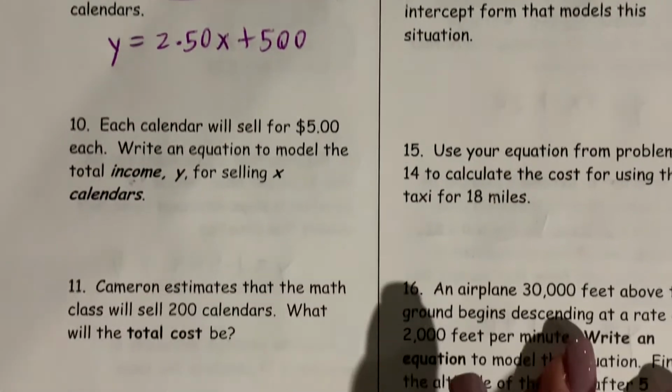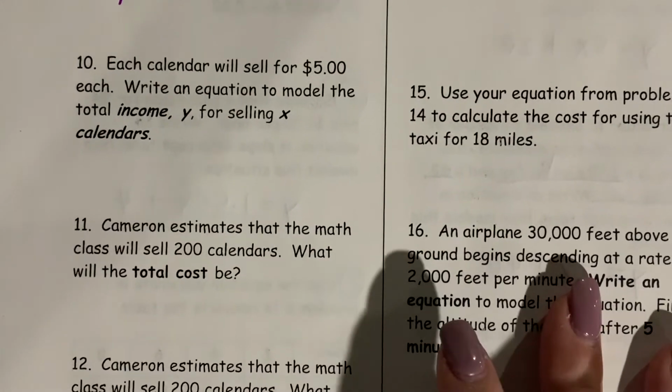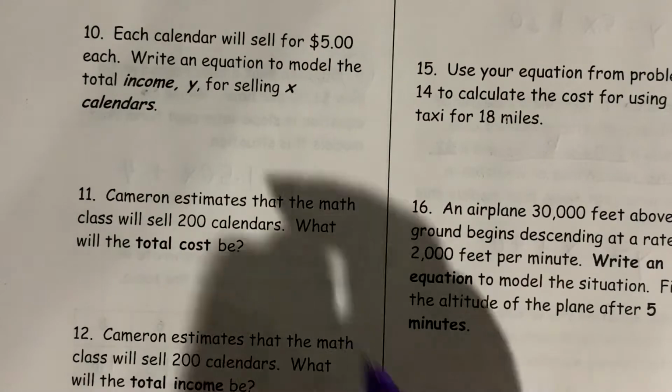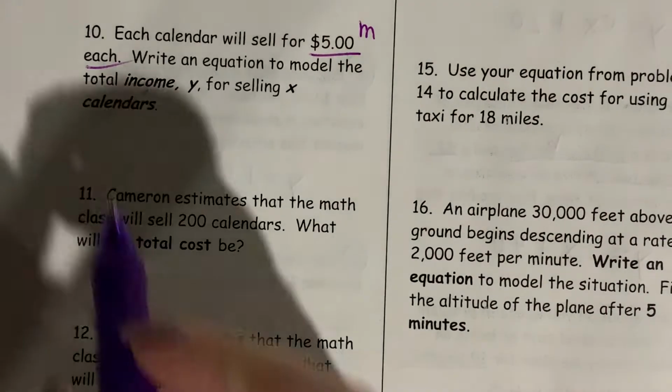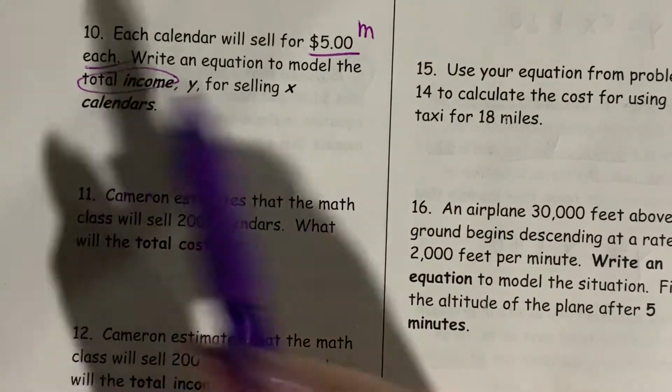In number 10, we're still talking about the calendars, but now let's talk about how much money we'll make. It says each calendar will sell for $5 each. So it's going to be $5 times the number of calendars. Write an equation to model the income. Here is our total income, y, for selling X calendars.